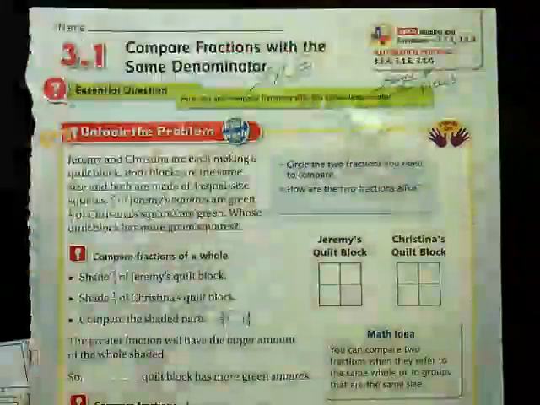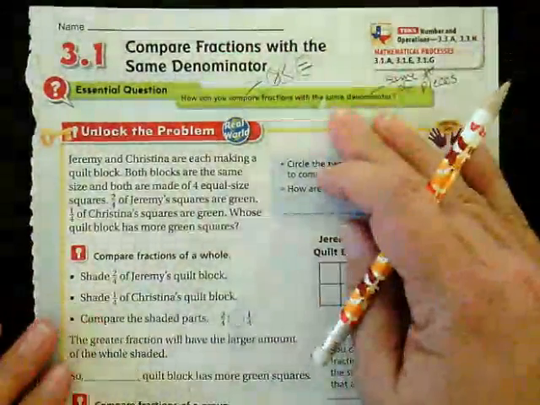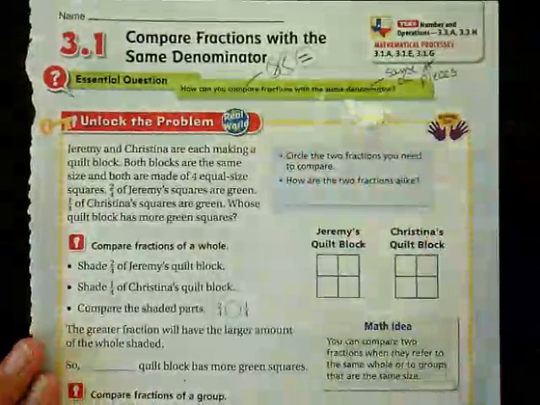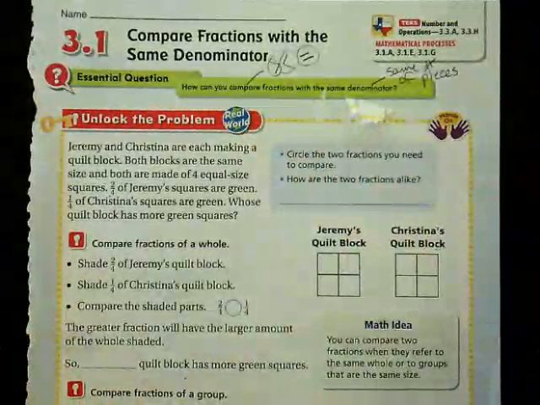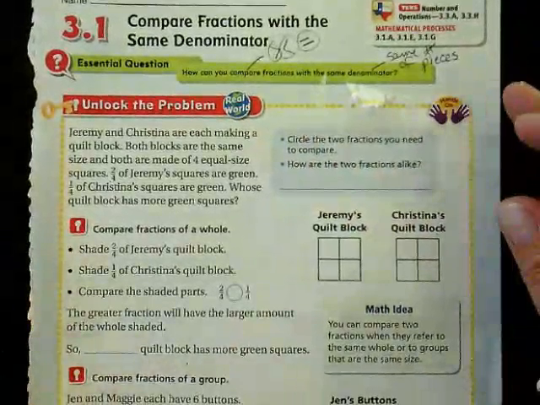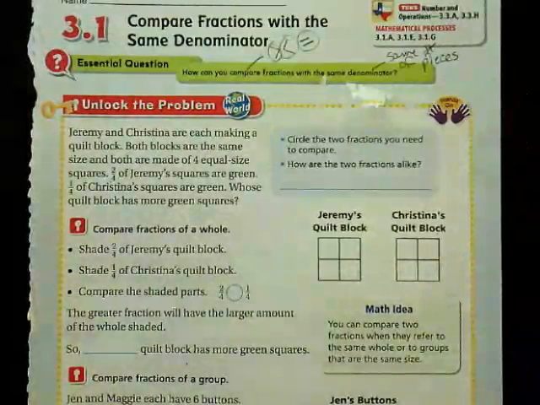All right, now that we are refreshed on our vocabulary, let's get busy on what we're doing today. We are going to start with unlocking the problem to really dig in and see what it means to compare fractions with the same denominator. So let's read, make sure we understand all the words, and then we will read again to find our problem for the day.